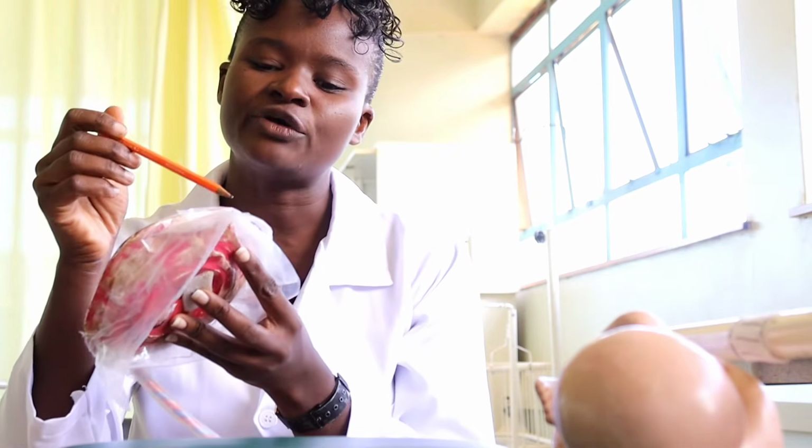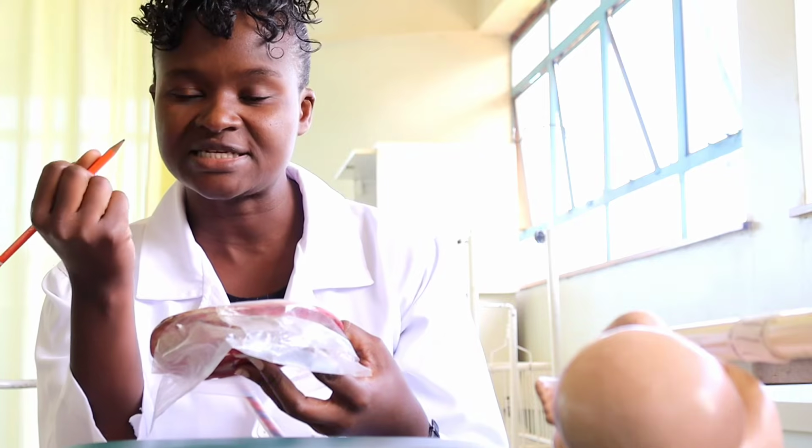With velamentous insertion of the cord, a complication is that during labor, when we have uterine contractions, if those membranes stretch, the first thing that happens is excessive bleeding, which we call exsanguination, leading to a condition we call vasa previa.